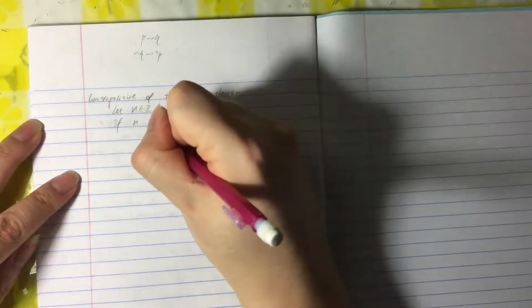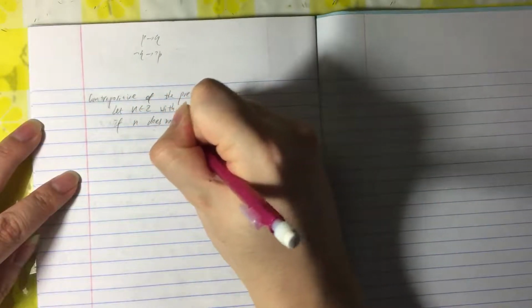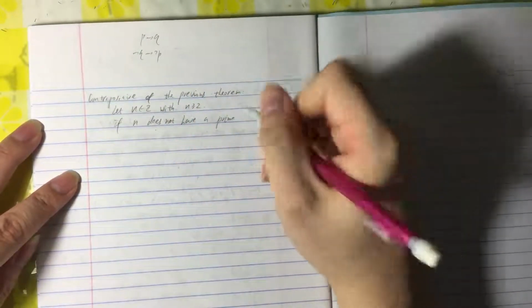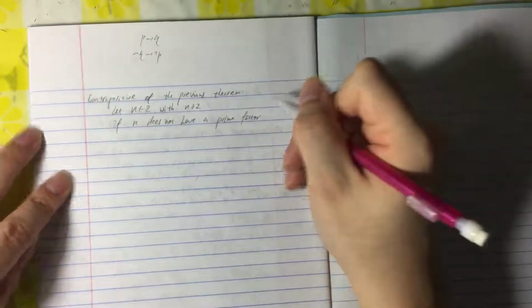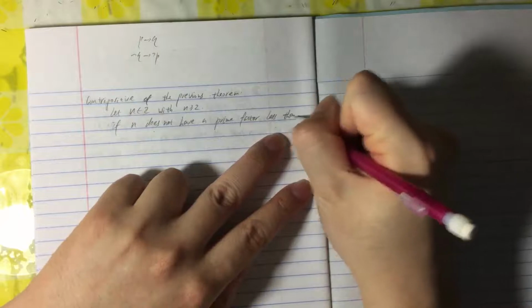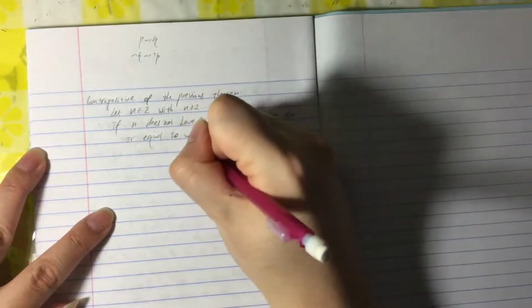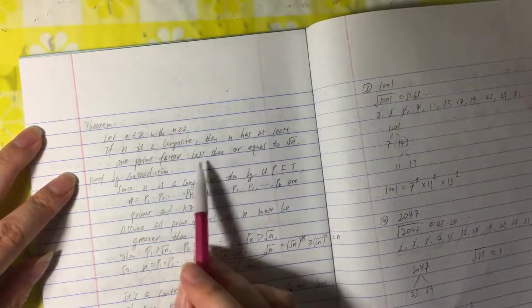So the contrapositive of the previous theorem says: let N be an integer with N greater than or equal to 2. If N does not have a prime factor less than or equal to the square root of N, this is not Q, the opposite of the conclusion, then not P.